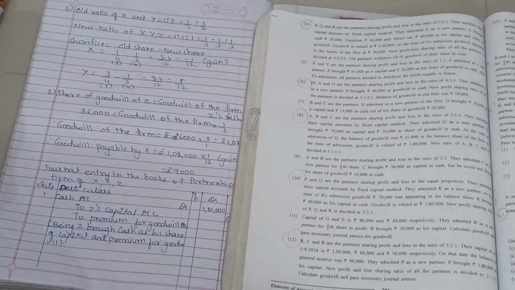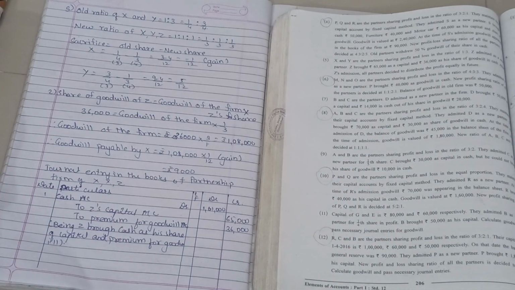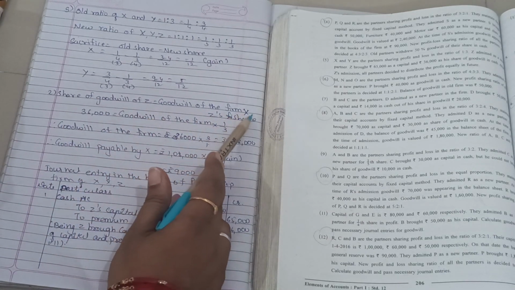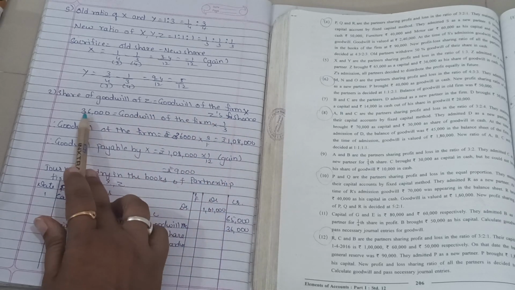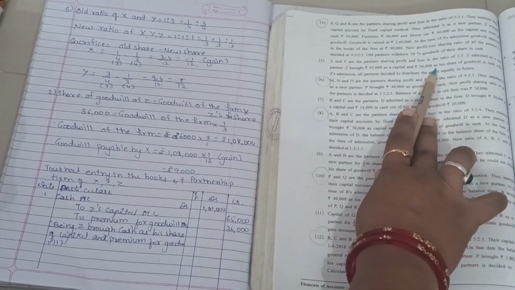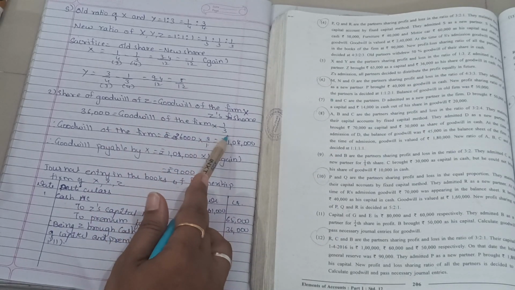Now we have to find the goodwill of the firm. Okay, till now we have found the share of goodwill of a new partner. Now we have to find the goodwill of the firm. The share of goodwill of Z is equal to goodwill of the firm multiplied by Z's share. So your goodwill of Z is given, that is 36,000 is equal to goodwill of the firm multiplied by Z's share is 1/3.